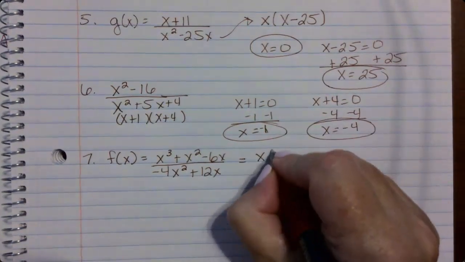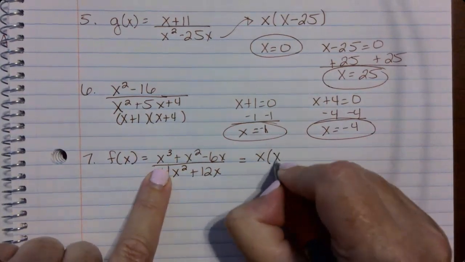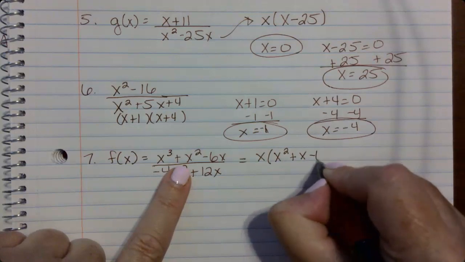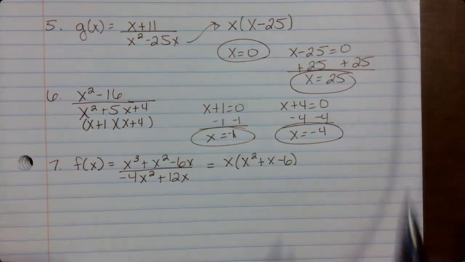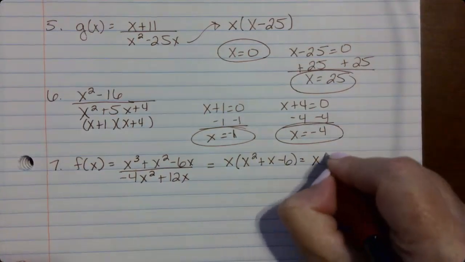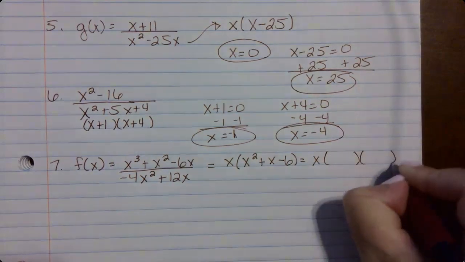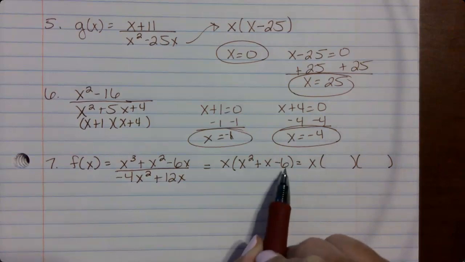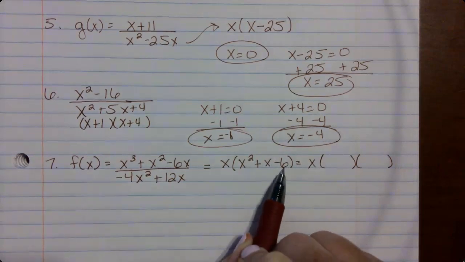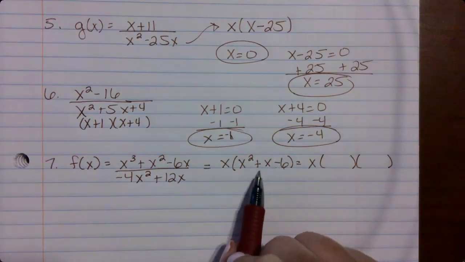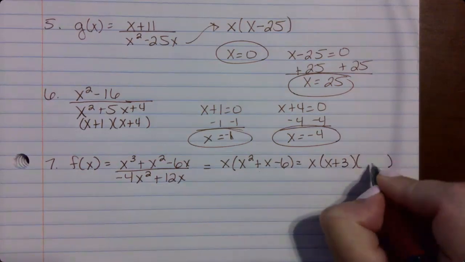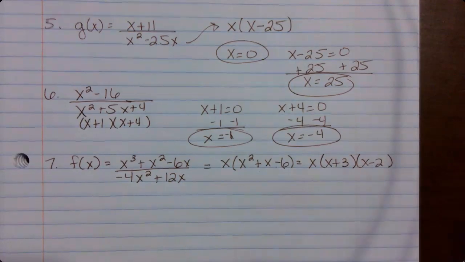When I do that, I get an x squared, take out an x, get an x, and a minus 6. Now break this down a little bit more. What times what gives me 6, when I subtract, I get a positive 1? And if you said x plus 3 and x minus 2, you are correct.